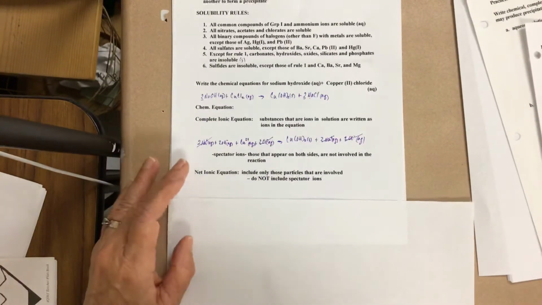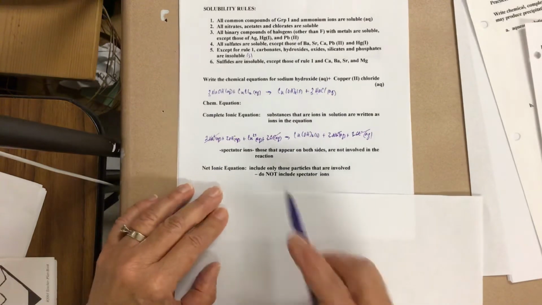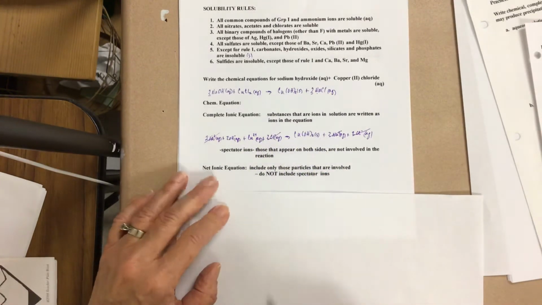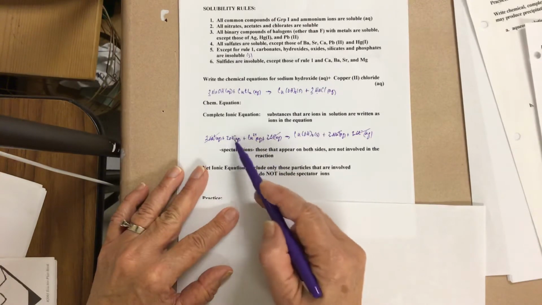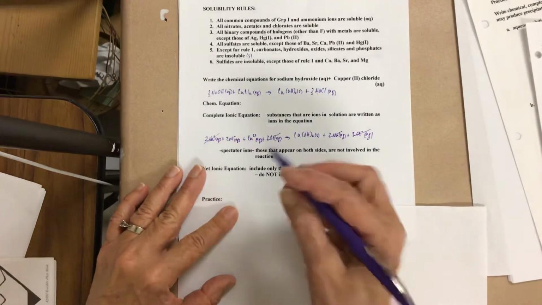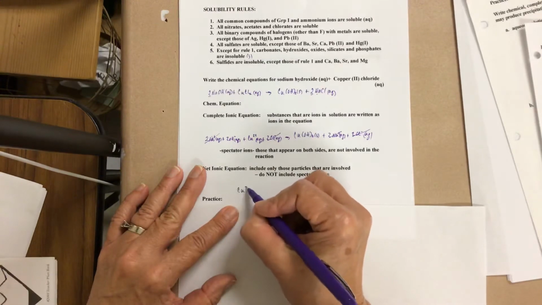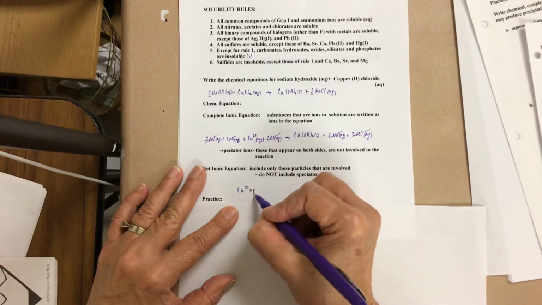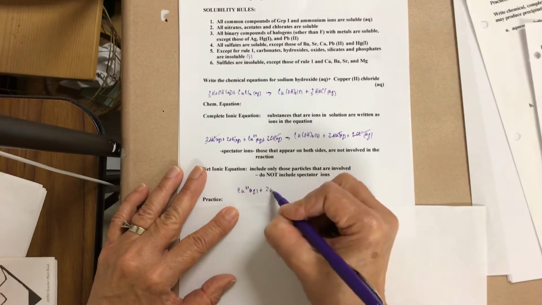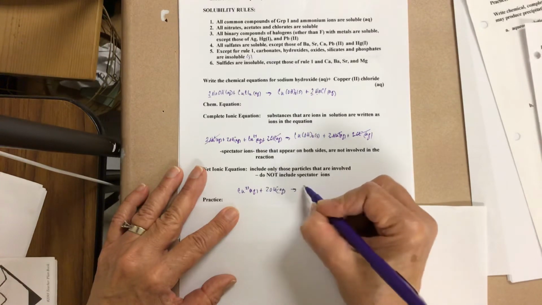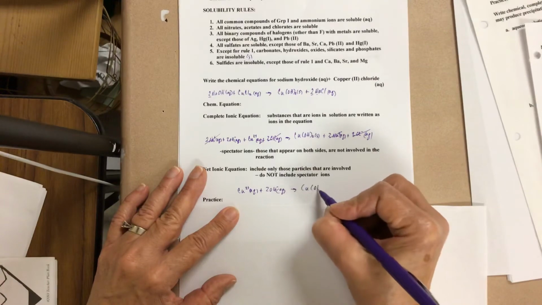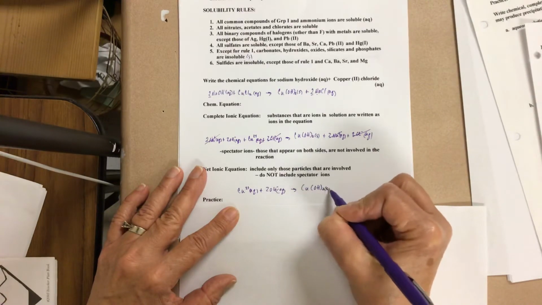Okay, so then your spectators will not appear in your net ionic equation. So you simply bring this all down, and if I were you, I'd always write my positive ion first, even though this one appears first in the formula. Okay, so it's going to be Cu2+ AQ plus 2OH- AQ will yield Cu(OH)2 solid. All right?